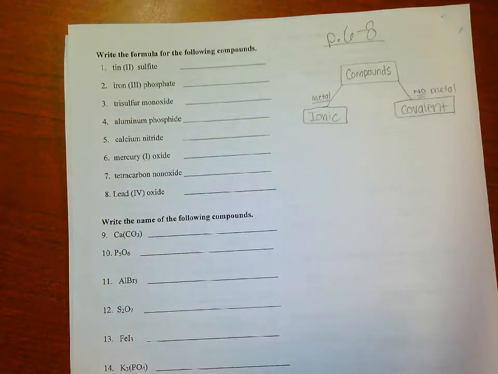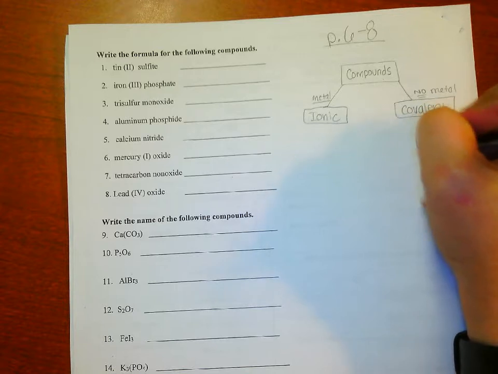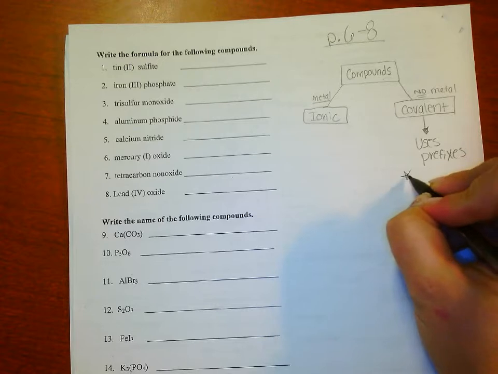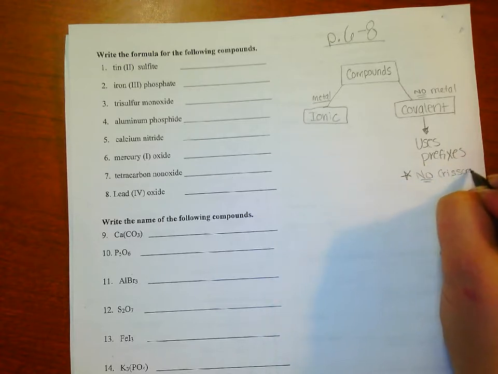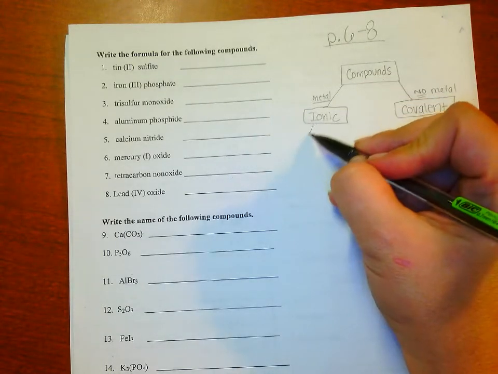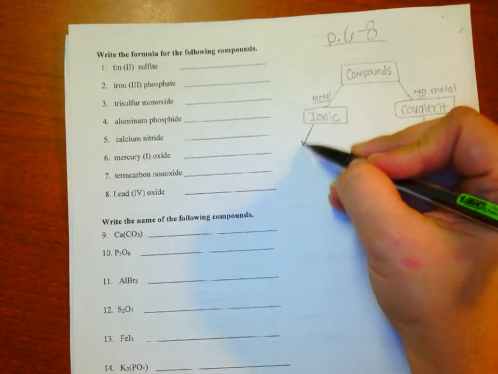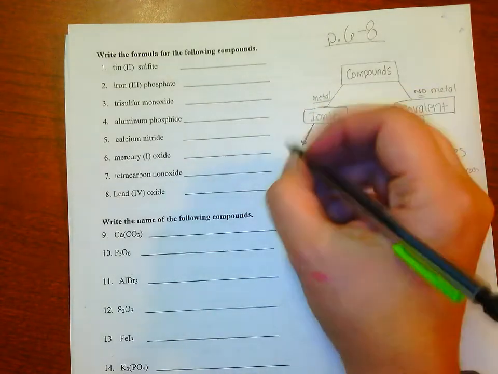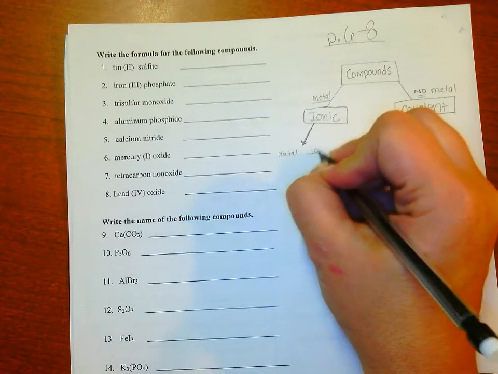So when we look at naming, if it is covalent, this is the naming that uses prefixes. And when writing a formula, there's no crisscross. For metals, if it contains a metal, and let's say just any other nonmetal, all you have to do is list the metal and change the nonmetal ending to IDE.